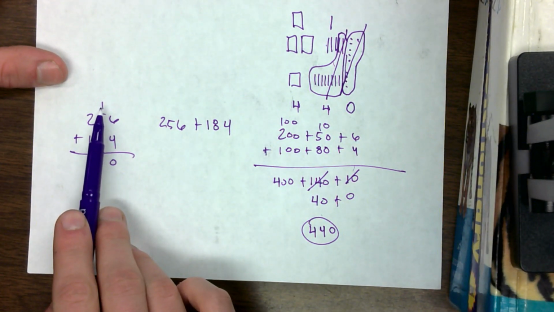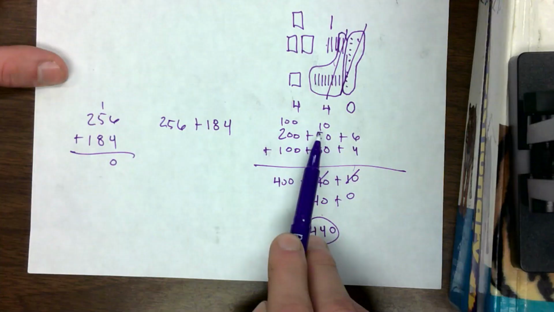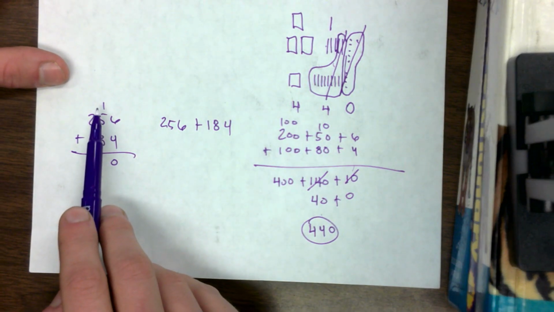It's just a digit 1. But this 1 is not a 1. It's a 1 in the tens place, which tells us we have 1 10, just like you see here. This is 10. It's not a 1. It's a 1 in the tens place, so it's 10.